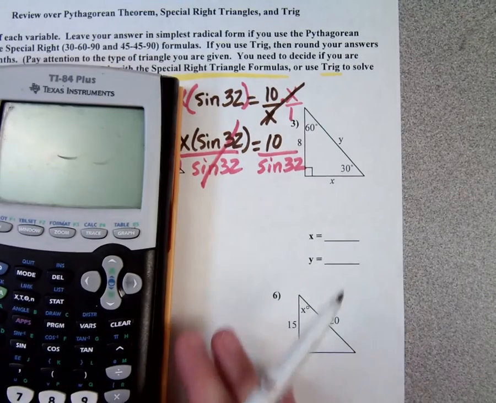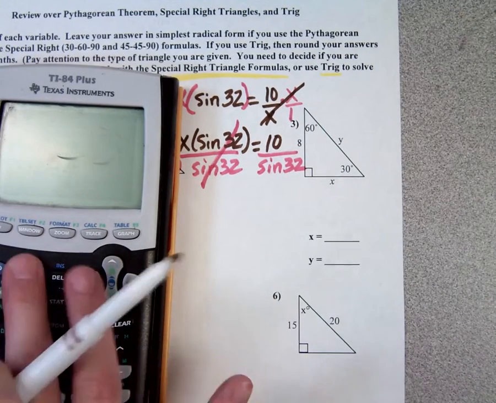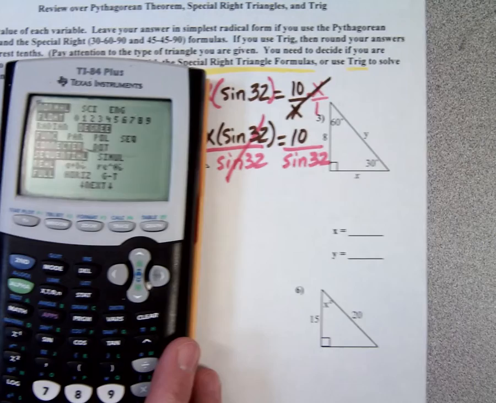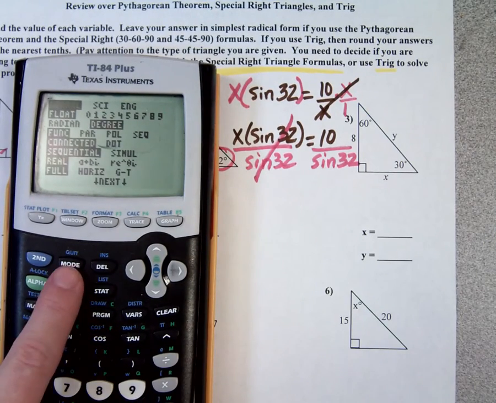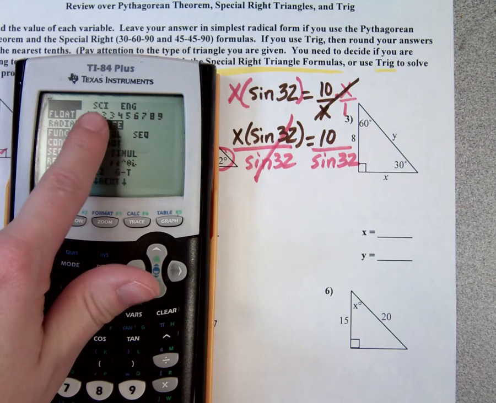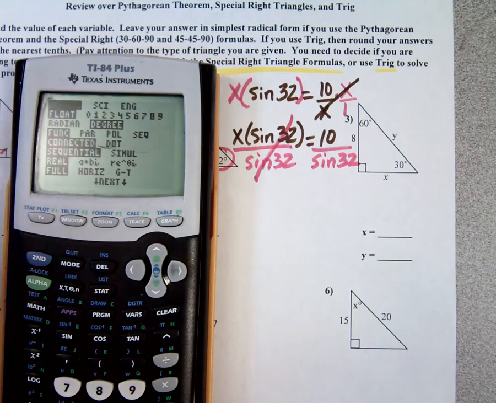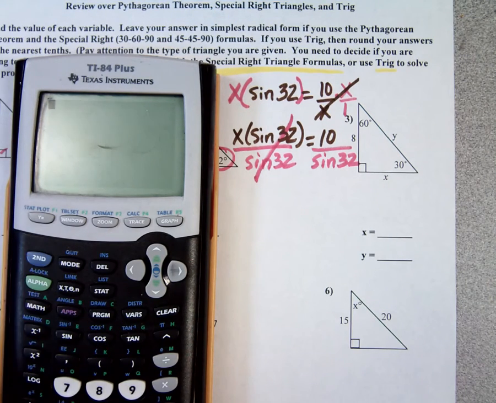Okay. First period, we tried to get all the calculators in degrees, but you might want to check them because yours might not be in degrees. So you go to mode, and you just want to make sure that degree is highlighted. And then as long as it's highlighted, we're good to go. And then in the calculator, I'm going to put 10 divided by sine of 32.